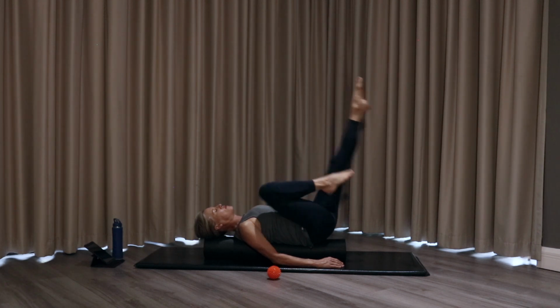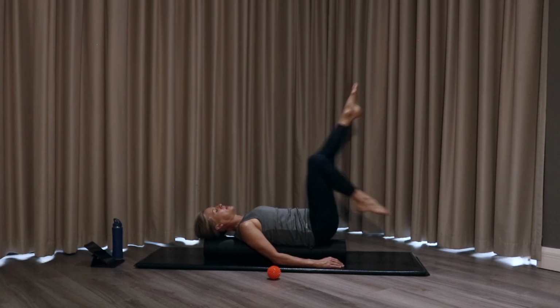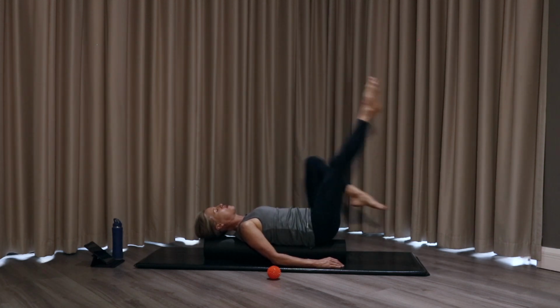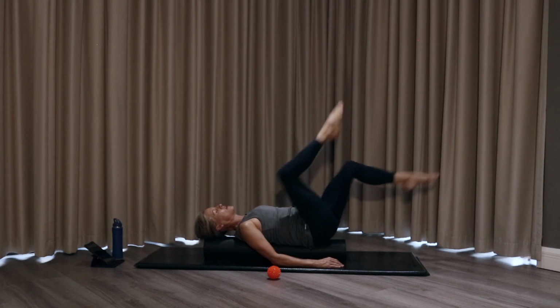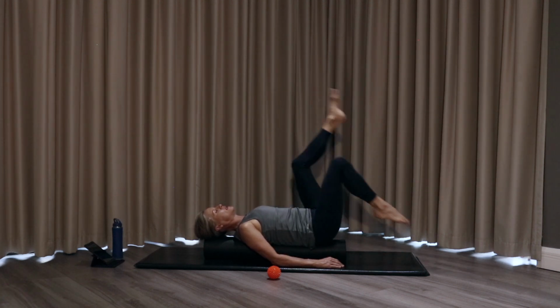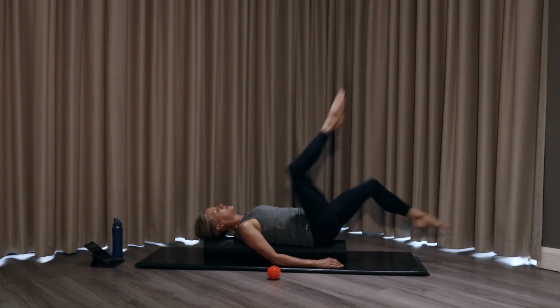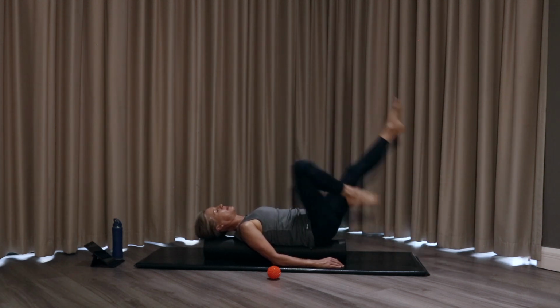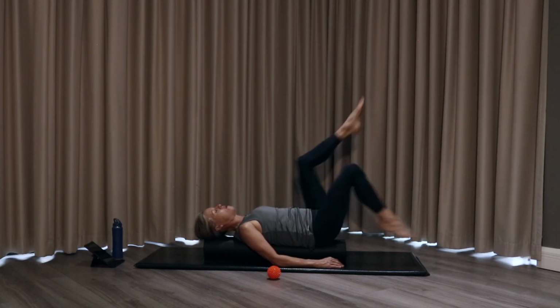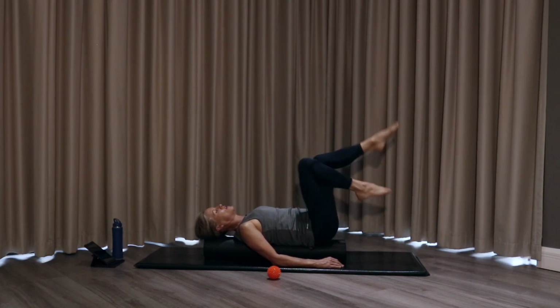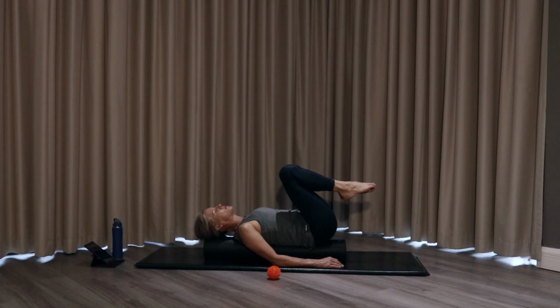Second set, let's go for 8. Keep exhaling. 4, 3, 2, and 1. Good. Again, release and breathe in. As you exhale, bicycle. 4, 3, 2, and 1. Good. Let's breathe in.